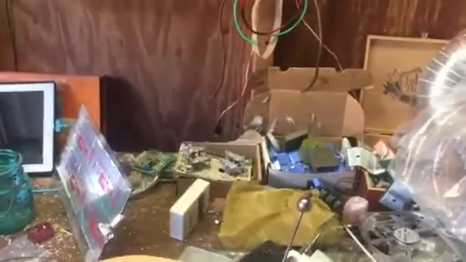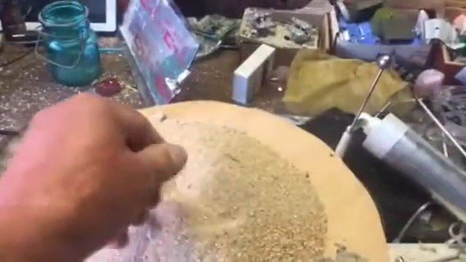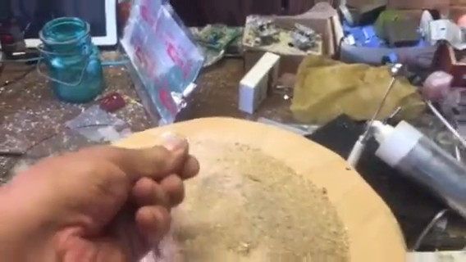Let's take this stuff for a test run. All right, let's start off with this stuff. And with this stuff here, let's get a little nice pinch. Let's come over to the static machine, and we're going to put that on top. And let's go ahead and get ready. We'll turn it on. Hello. Turn it on. We'll see what happens.